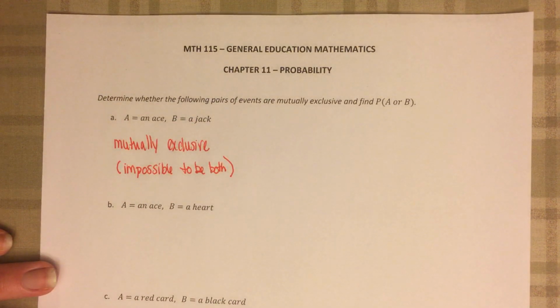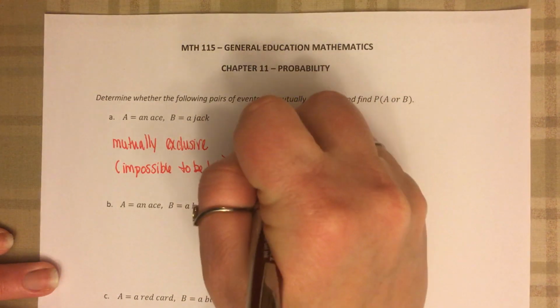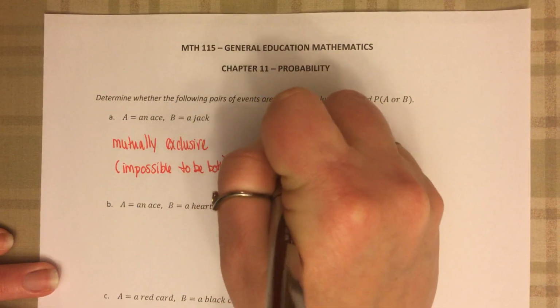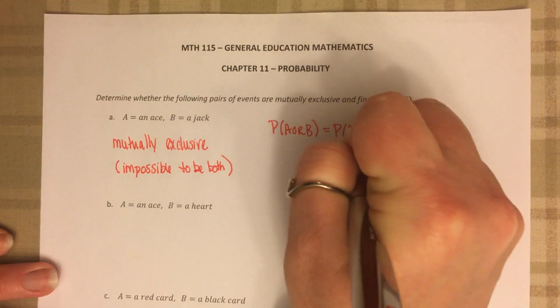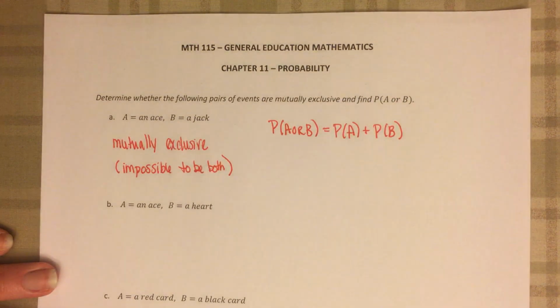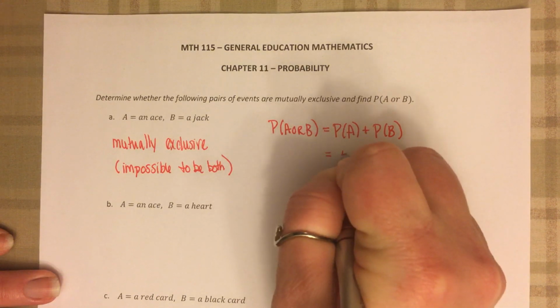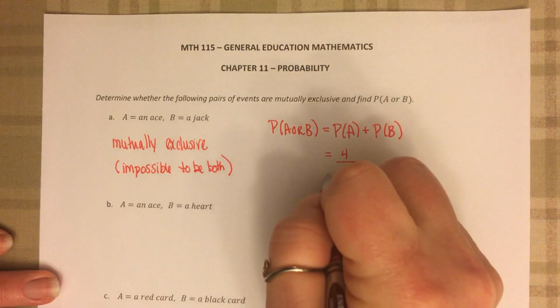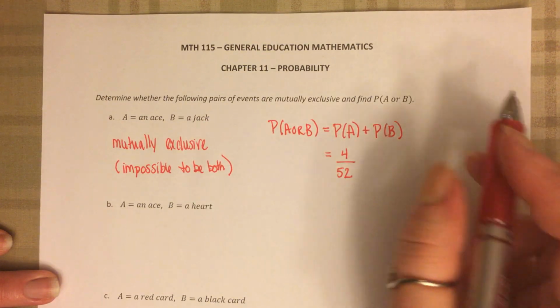Okay. So if we are mutually exclusive then, for our formula, our probability of A or B is simply our probability of A plus our probability of B. There's nothing to subtract because there is no overlap. Our probability of A is the number of aces that we have. If we look back to our picture, we have exactly 4 aces, so we have 4 over 52.